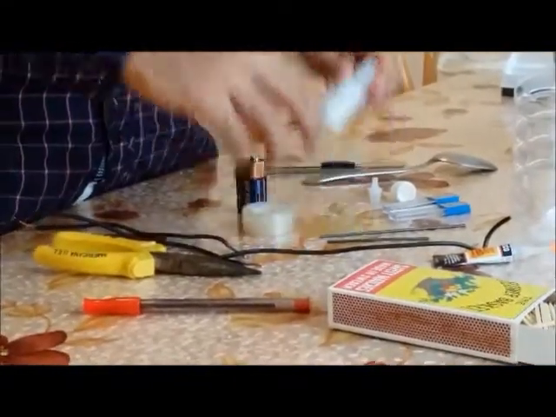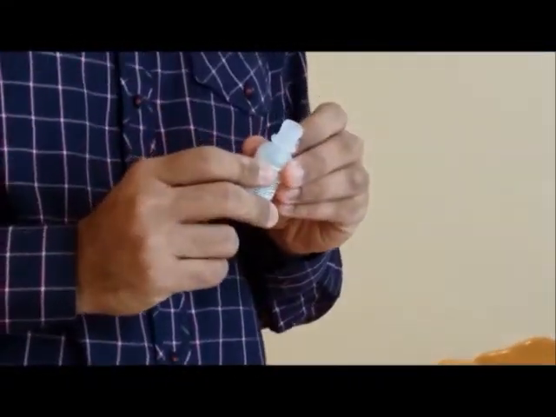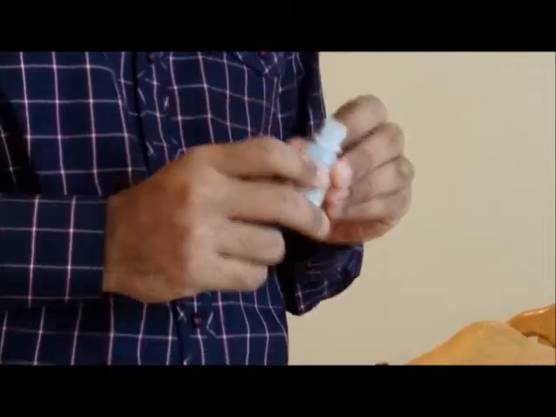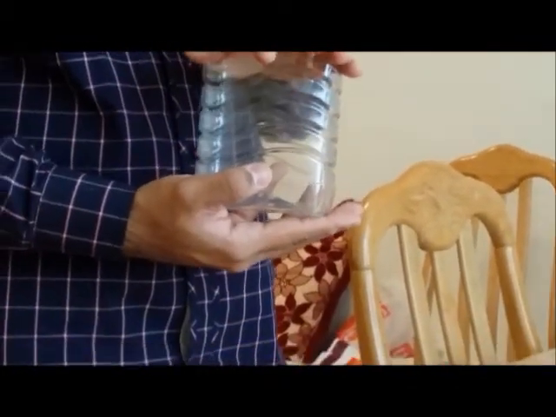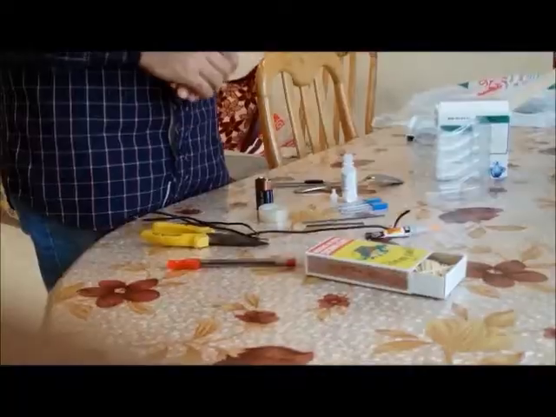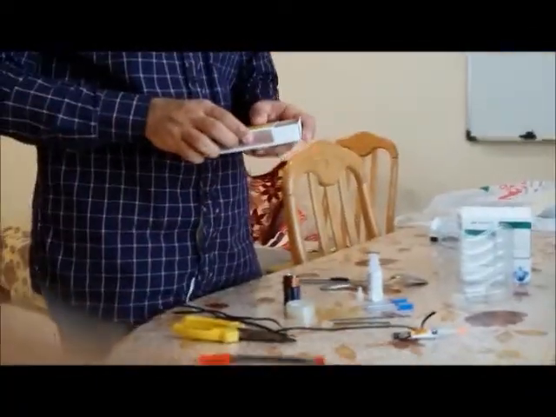Tape, a small bottle in order to collect the hydrogen gas to test for the pop sound, a small bottle or a transparent half cup so that I can add the water inside and make the solution of brine.